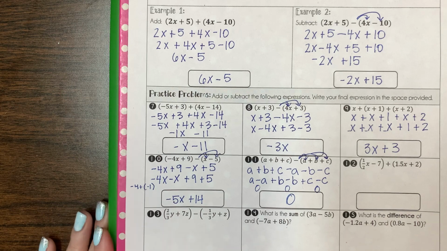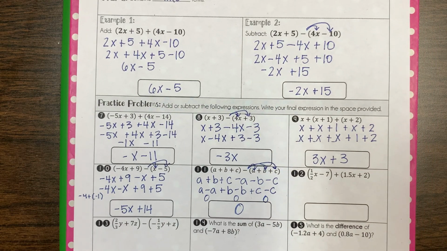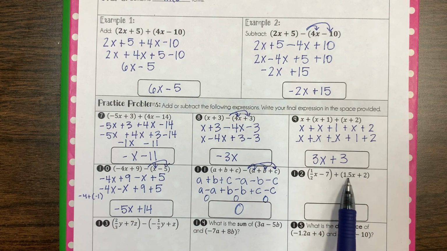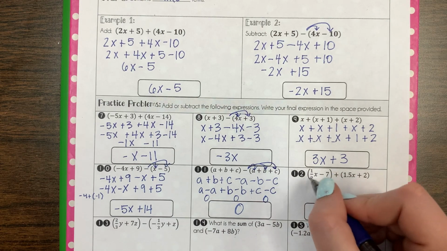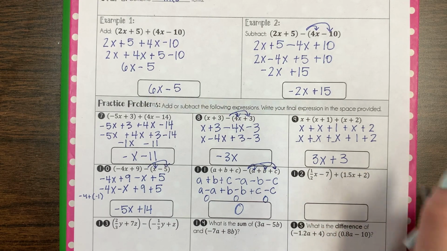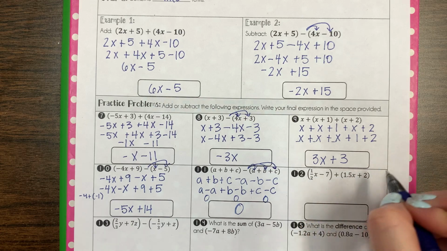Okay, let's do number 12 together. So number 12, notice that we have both fractions and decimals. Okay, so let's convert them both to one type. I'll choose this case. Let's work with decimals because on number 13, we're going to be doing fractions. So if we convert a fraction to a decimal, we have to do division because a fraction bar represents division.